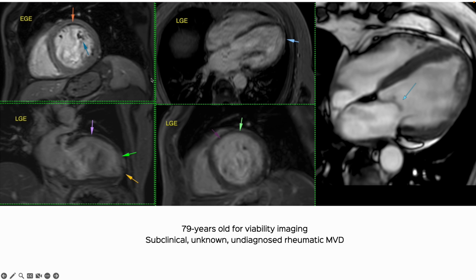And you can see the patient came for viability imaging. It's basically hibernating myocardium in the LAD territory. But look at this hockey stick appearance, and this is subclinical RHD. This is abnormality of the anterior mitral valve leaflet with a hockey stick appearance, and nobody had picked it up so far, and we can. So if we can, we should read it.